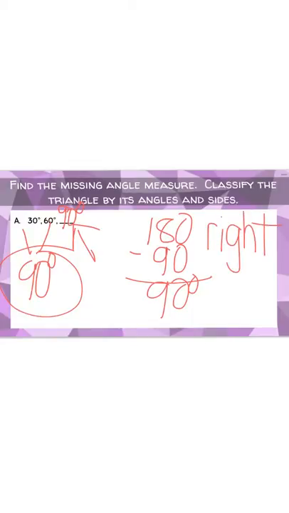Now that we've classified it by its angles, let's look at the sides. You have a 30 degree, a 60 degree, and a 90 degree angle. That means all of the sides are going to be different as well.